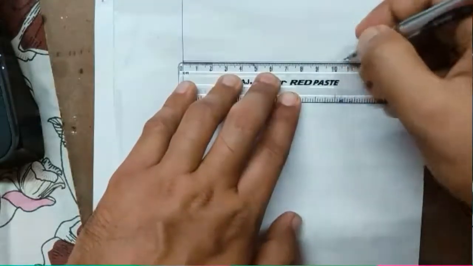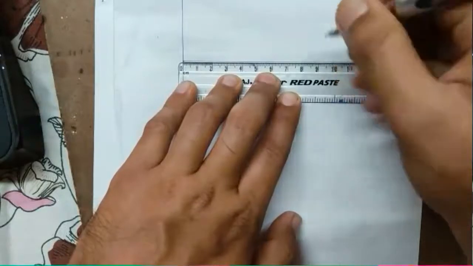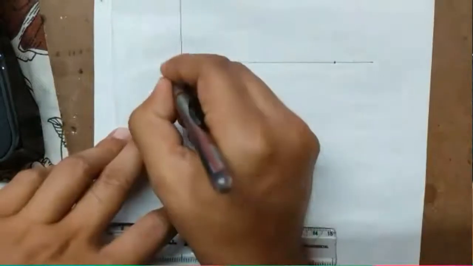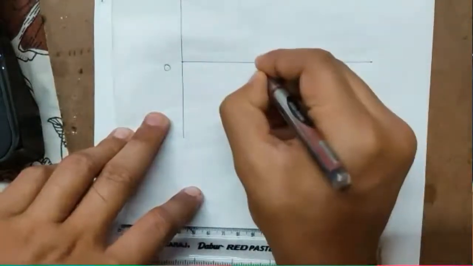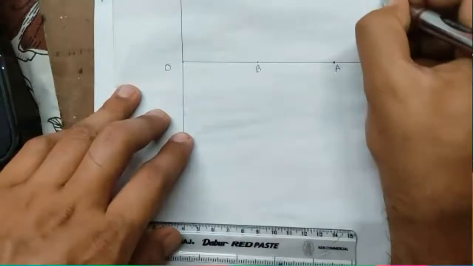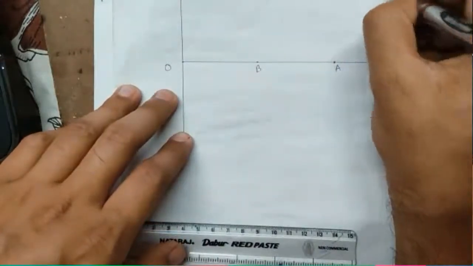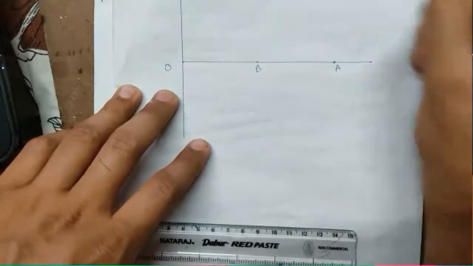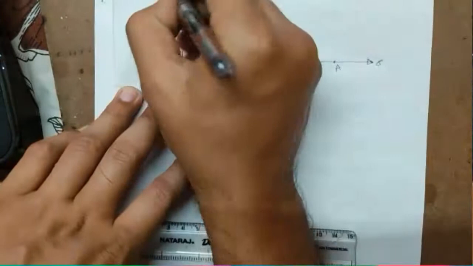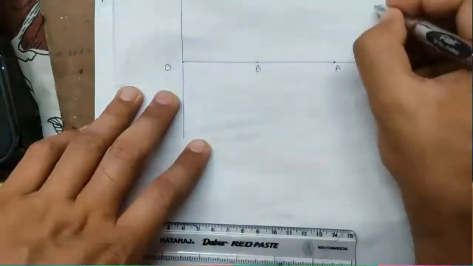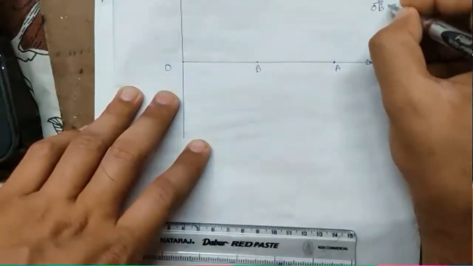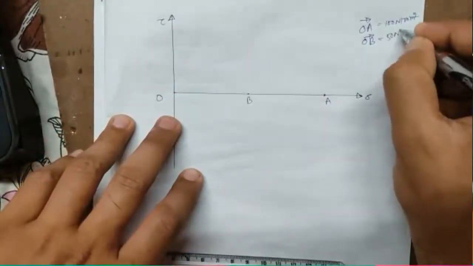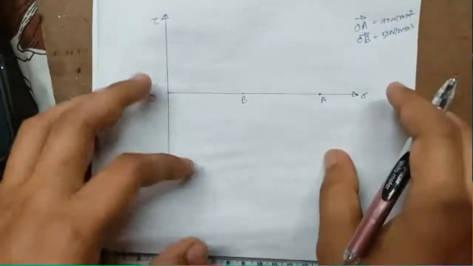So we will mark this 10 here and another 5 over here. This point OA, this point OB. Here OA represents 100 Newton per millimeter square stress, and this OB is 50 Newton per millimeter square.